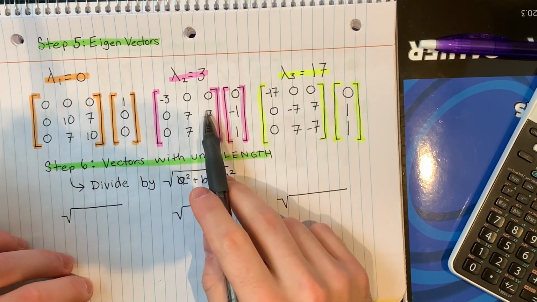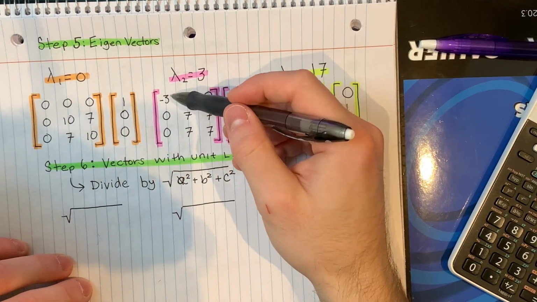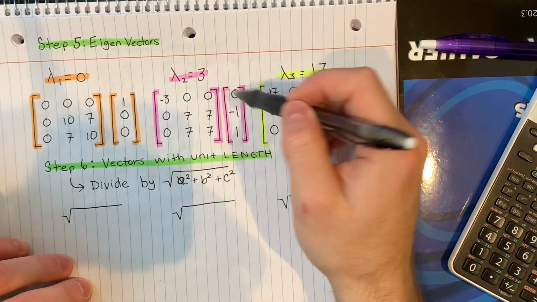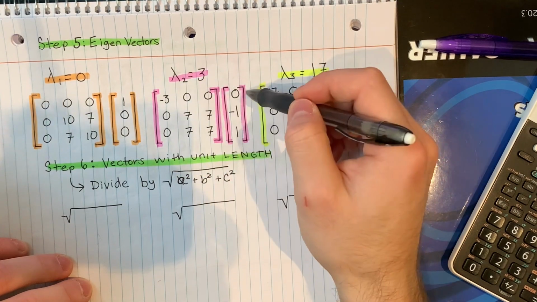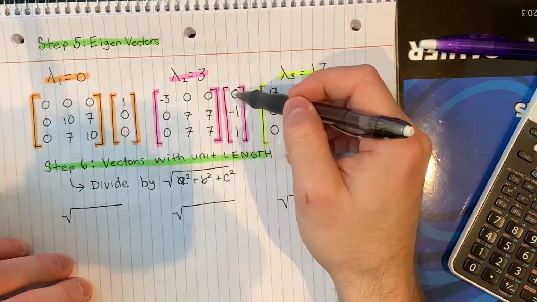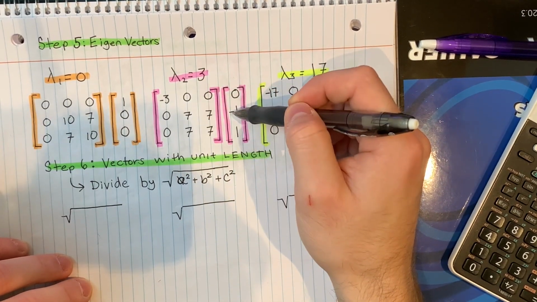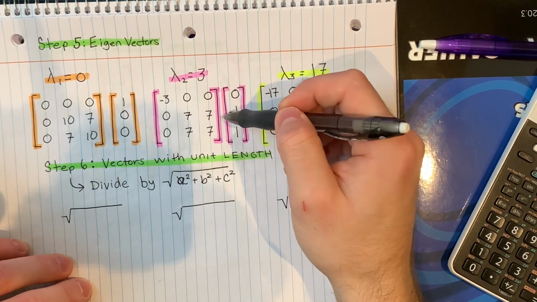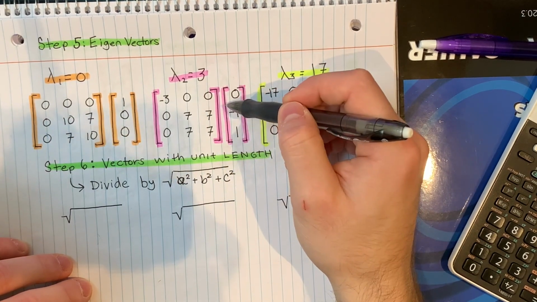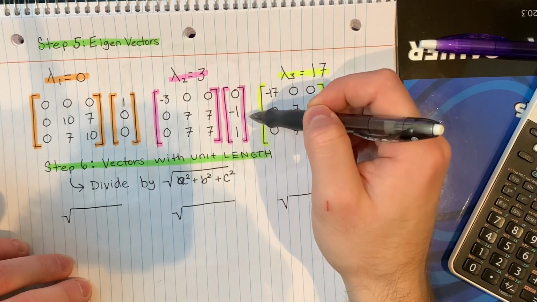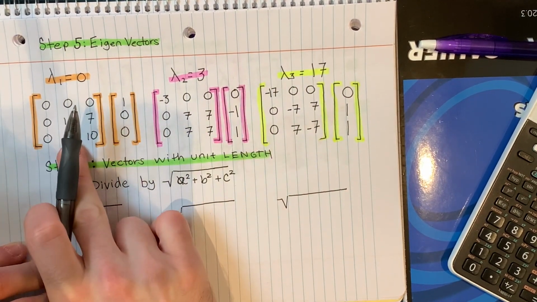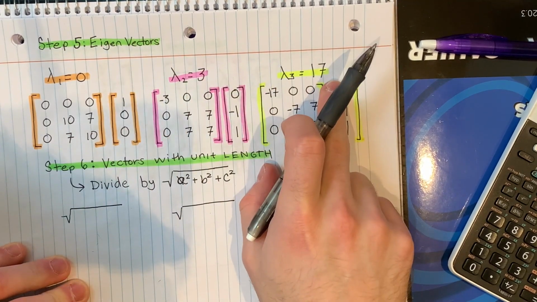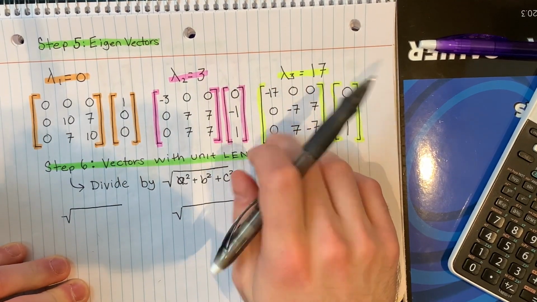We do the same thing for lambda 2 equal to 3. Negative 3 times 0 is 0, plus 0 times negative 1 is 0, 0 times 1 is 0. Add that all together: 0. Then 0 times 0 is 0, 7 times negative 1 is negative 7, plus 7 times 1 is 7, negative 7 plus 7 equals 0. So we have these vectors now that when we multiply them by our matrices for lambda 1, 2, and 3, the result is 0.